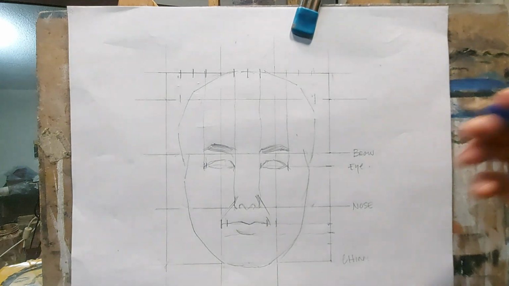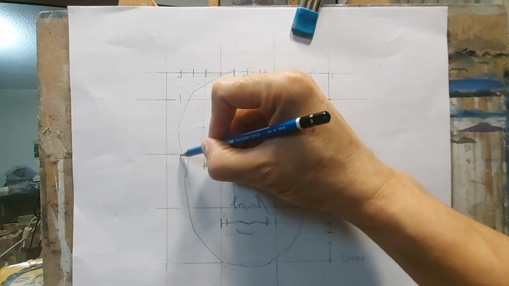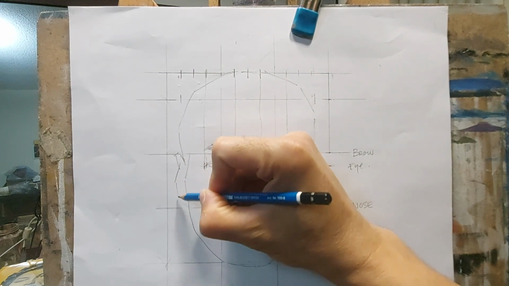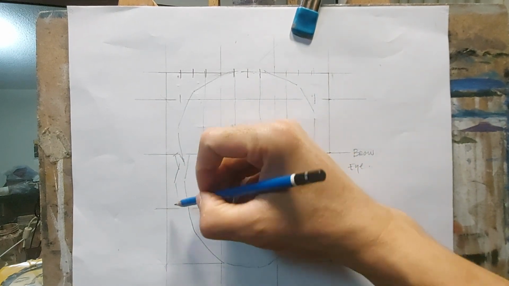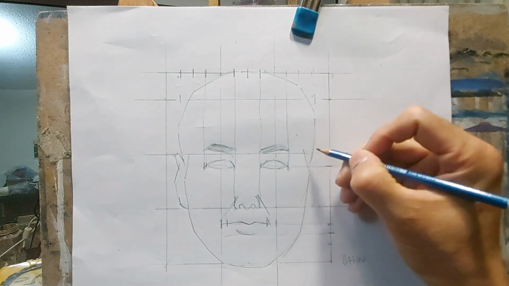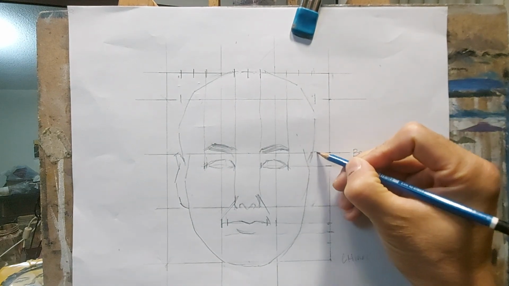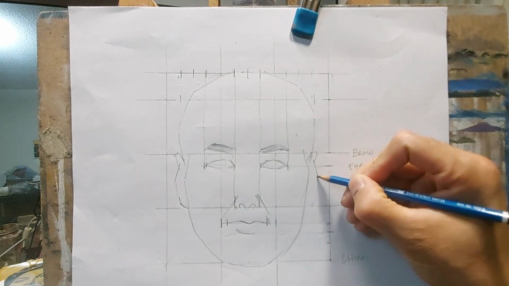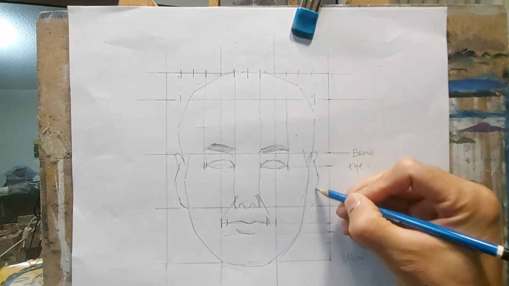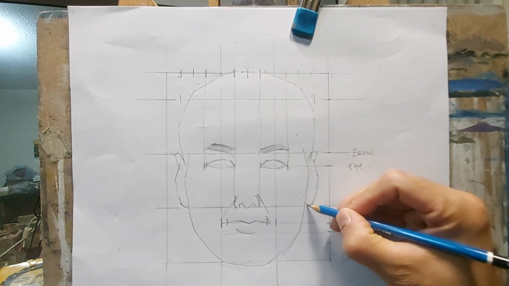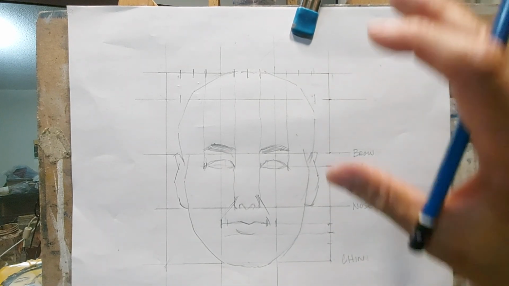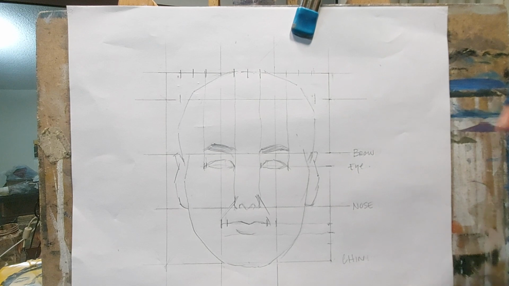Now for the ears, the top of the ear goes to the brow line. The bottom of the ear goes to the bottom of the nose. Likewise on the other side. So I've established all the main features of the face. Now I just have to draw the hairline.